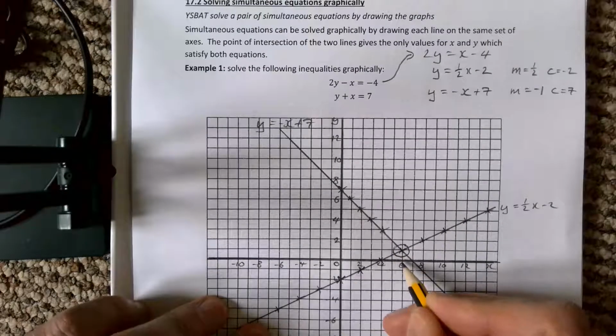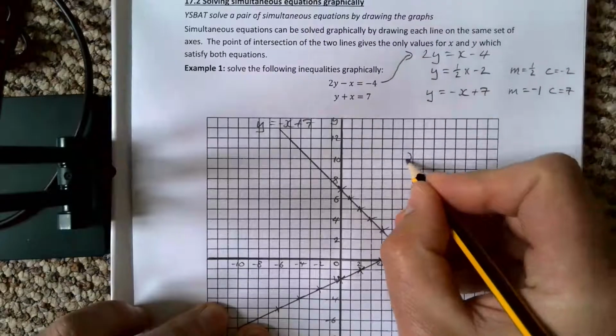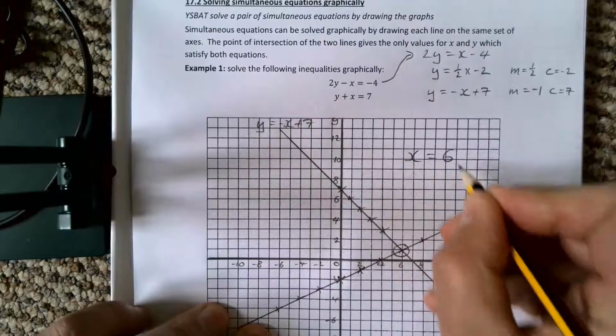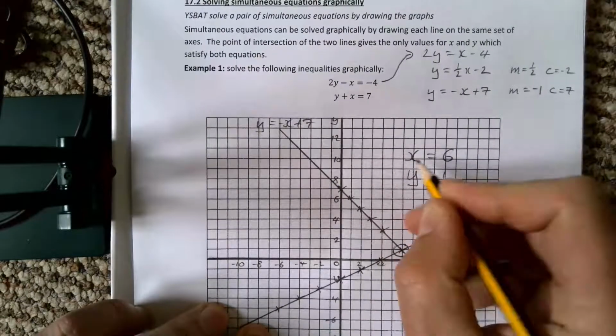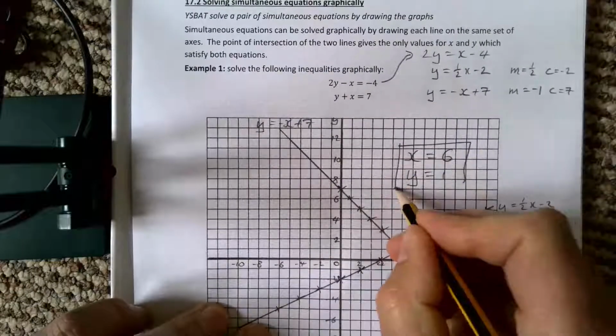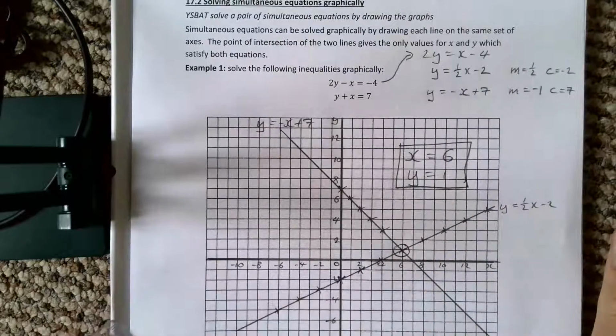So what's my x coordinate? My x coordinate here is going to be x equals 6. And my y coordinate then is going to be 1. So the solution to those simultaneous equations is x equals 6 and y equals 1.